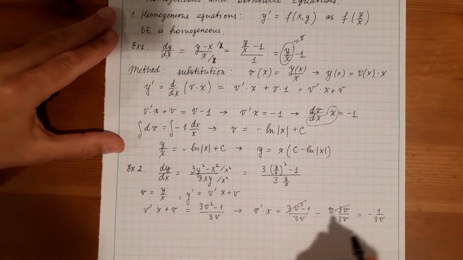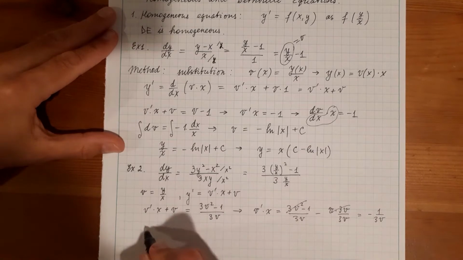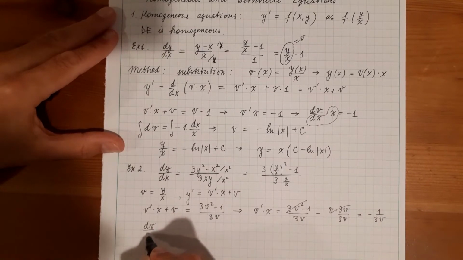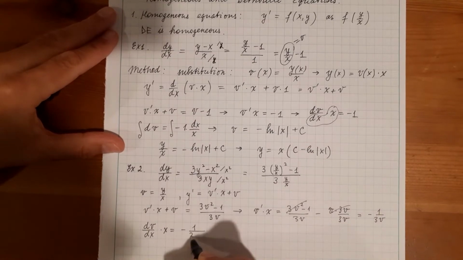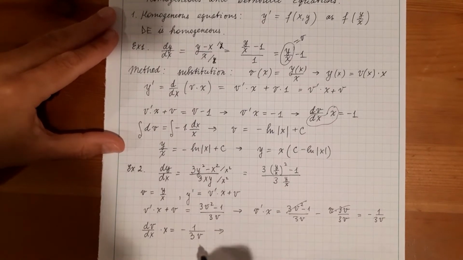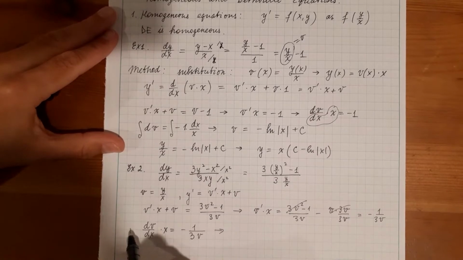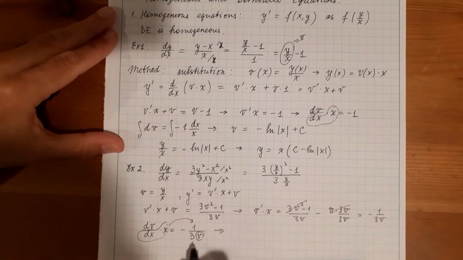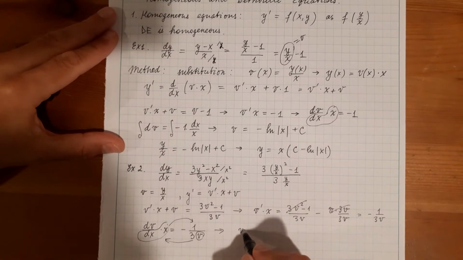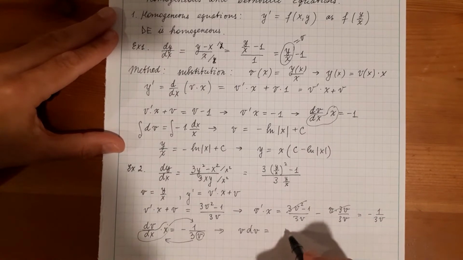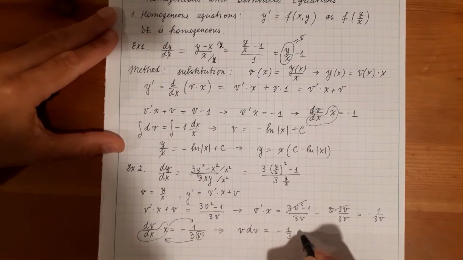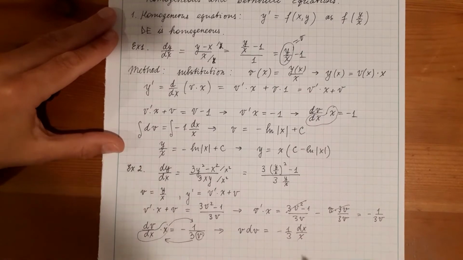Well, this is also a separable equation. I'm going to move v to one side and x to the other side. So I have dv over dx multiplied by x equals negative 1 over 3v. Moving this v to the left side and dx and x to the right side, I'm going to get v dv, and on the right, minus 1 over 3 times dx over x.